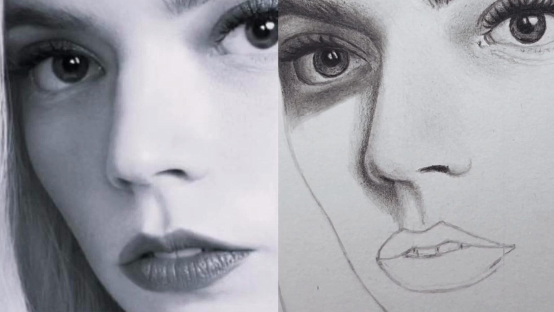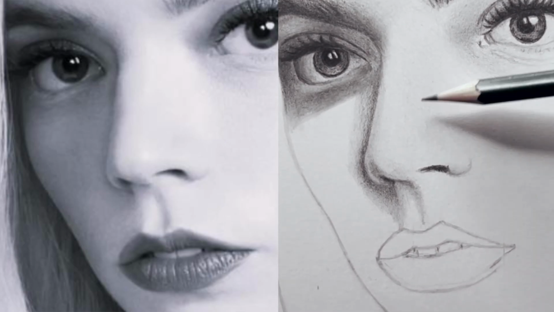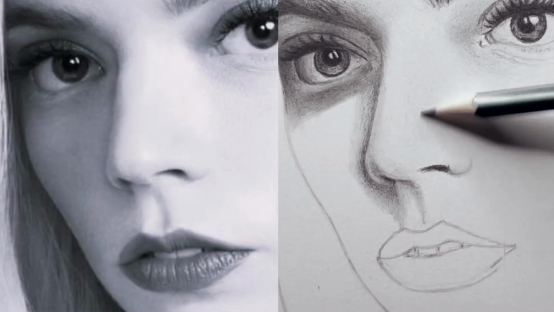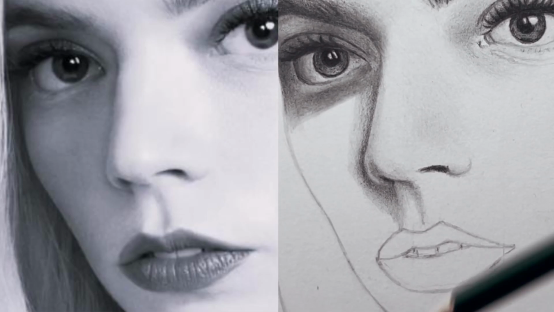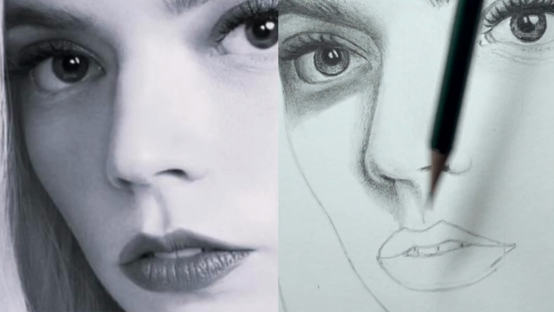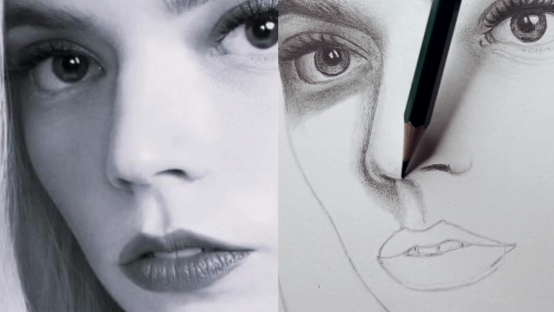Yes, 2H is not enough here. I'll take HB. Now let's also strengthen the shadows we already drew. Make them slightly darker.